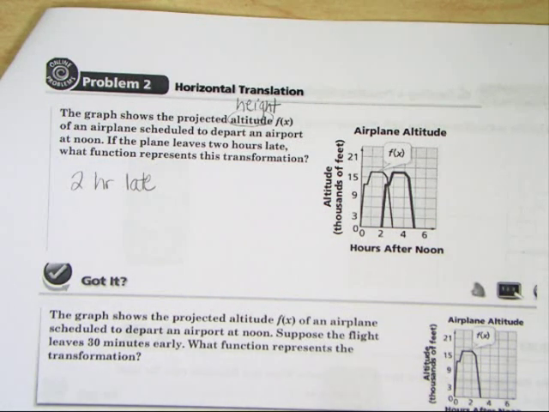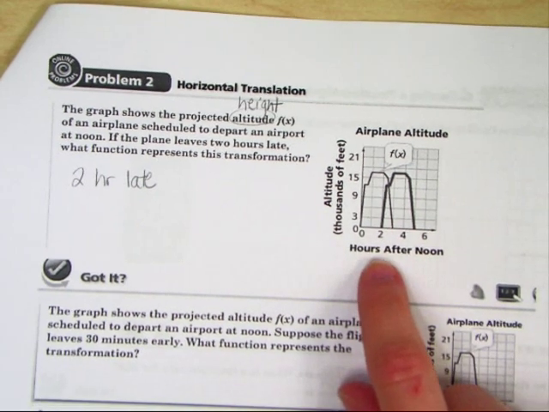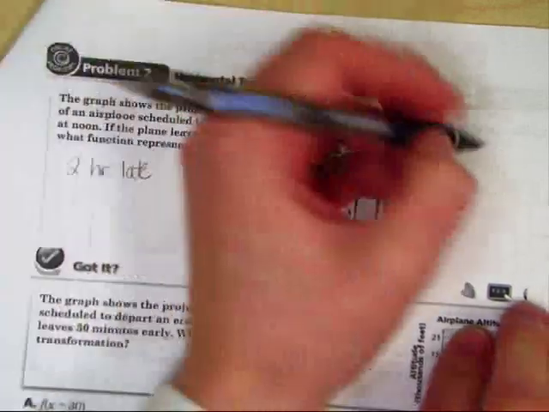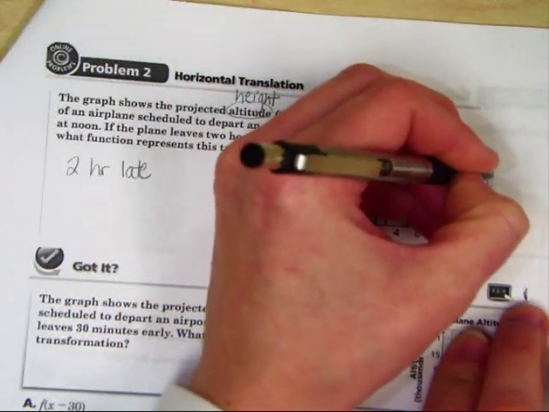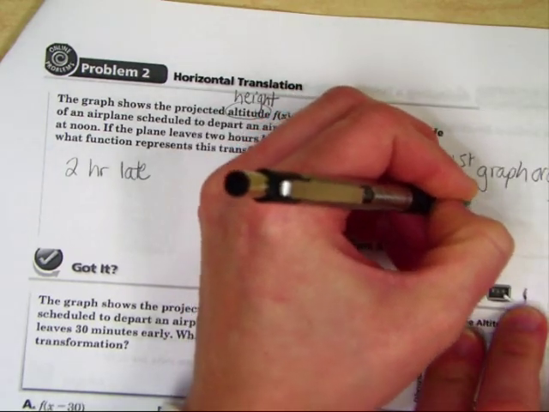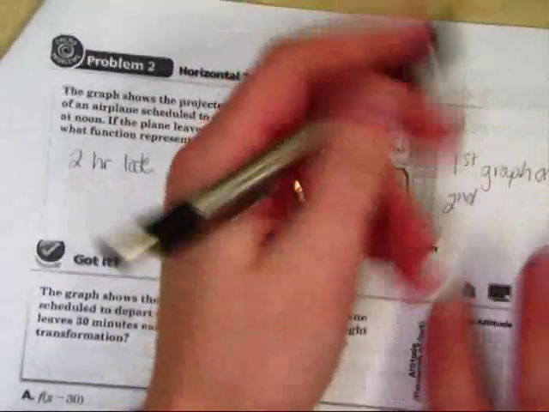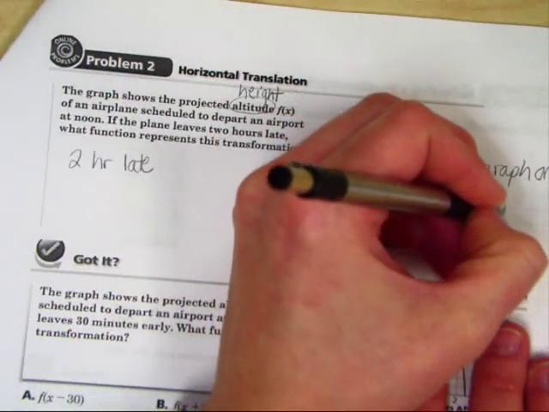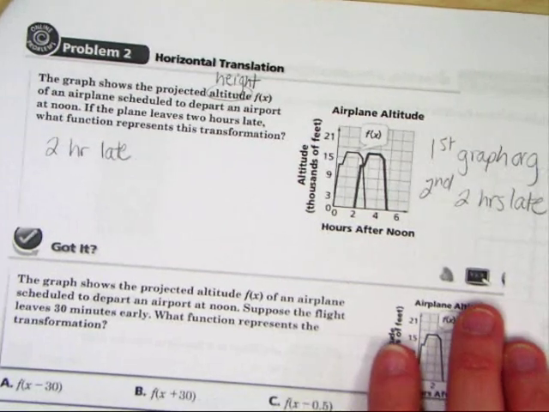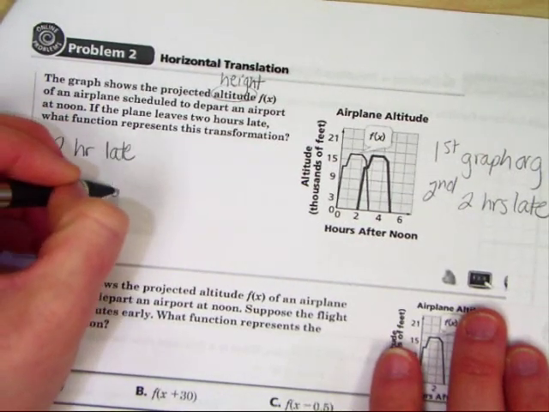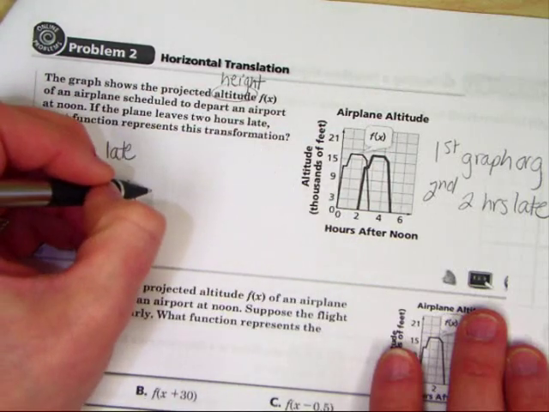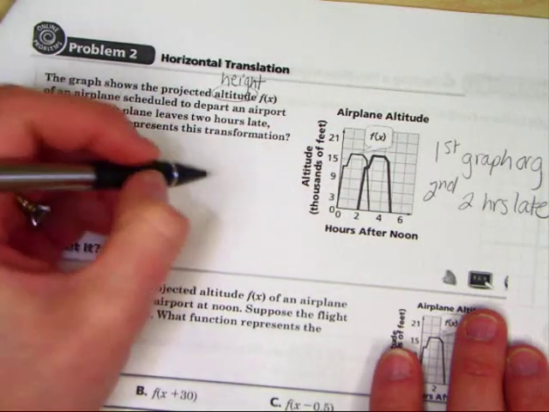Okay, well, down here we can see that it's hours after noon. This one, the first graph, is the original. So I'm going to write that down. The first graph is the original. The second graph is the 2 hours late one. You should be able to see that this graph has moved how many hours? 1, 2. It has moved 2 to the right.